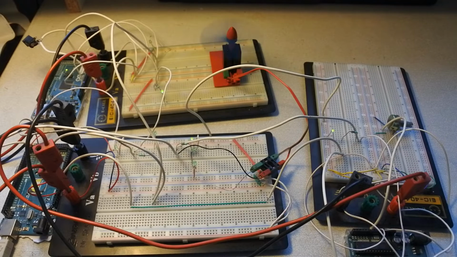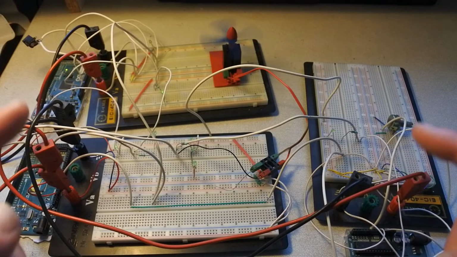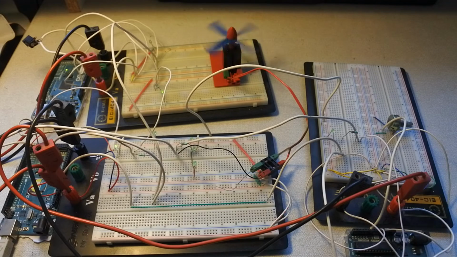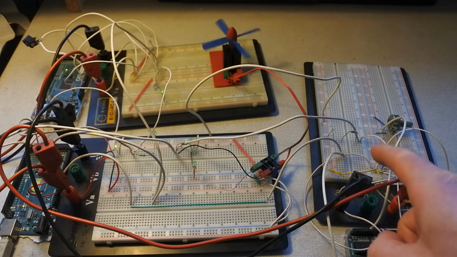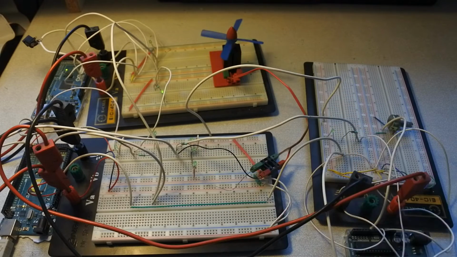This video is focused on my Arduino boards, Mega2560, Mega80K and Uno, all interconnected, well, almost all. This one is interconnected with this one, with this one. These two are not connected.